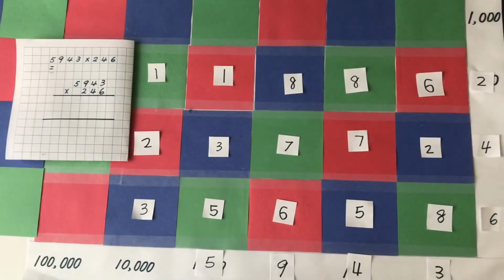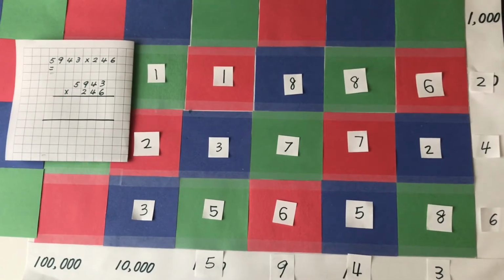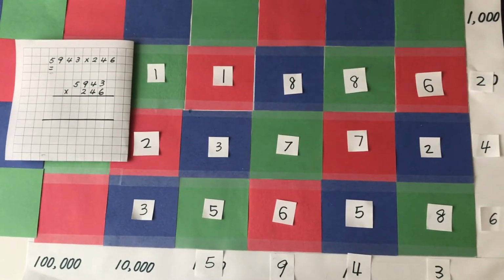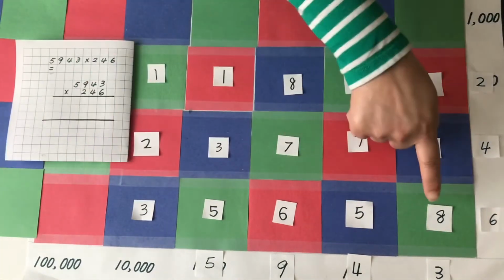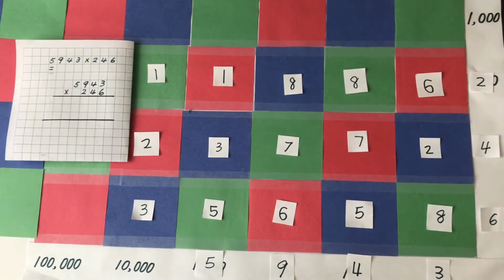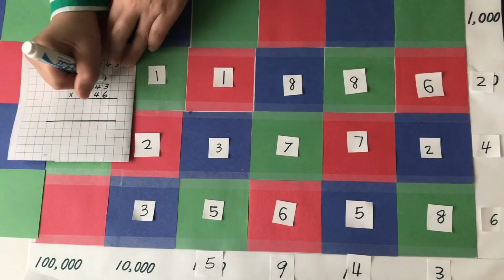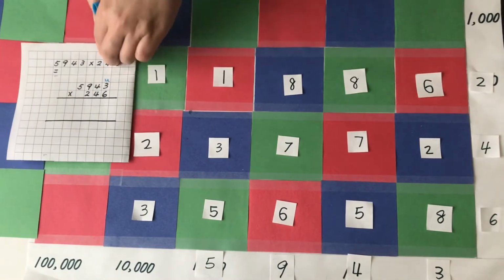Alright, so take a look. I already have all my partial products over here. Now I need to copy them down on my paper. The way I copy them down starts from my unit, which is my bottom row over here. This is your unit square. Do you remember where your unit is on the paper? This is your unit place.